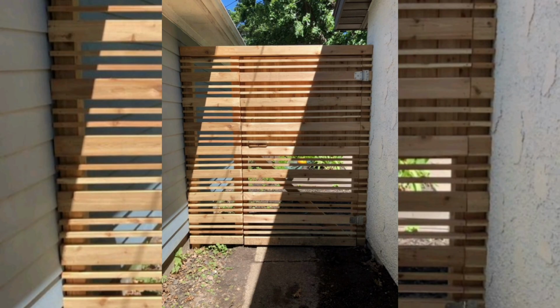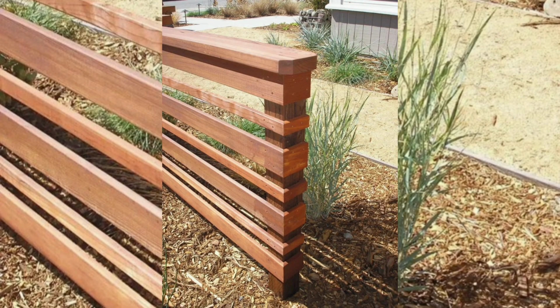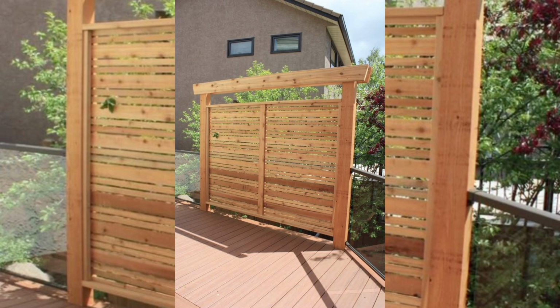A beautiful cover of various types can attach both beauty and charm to your garden.